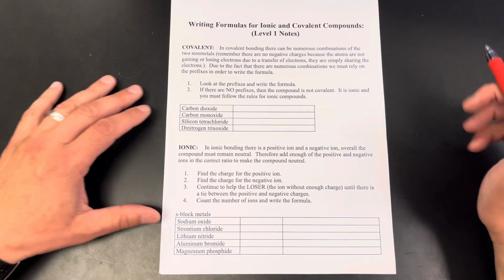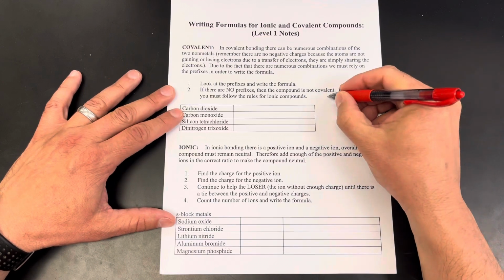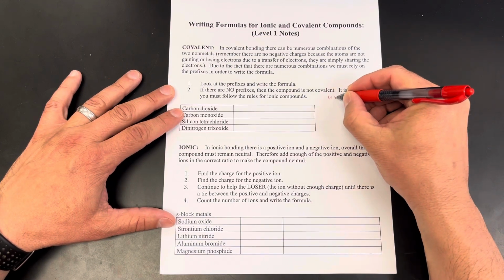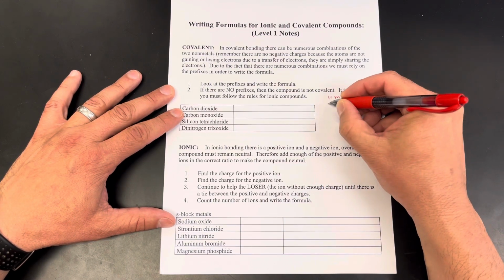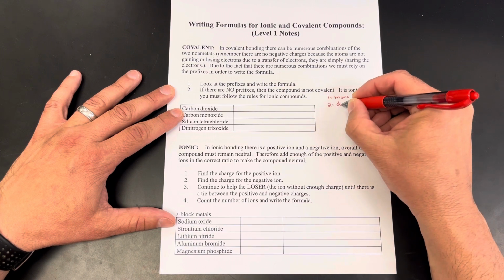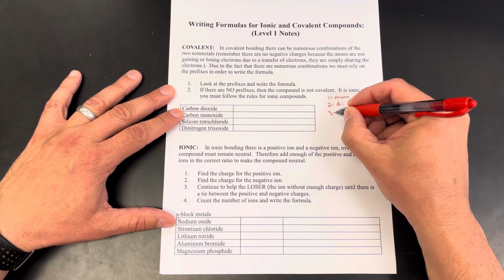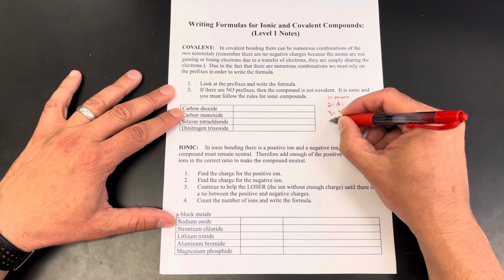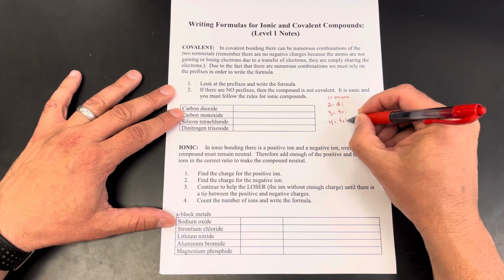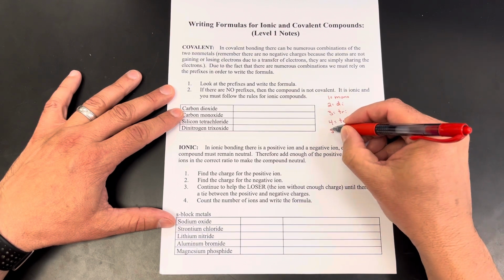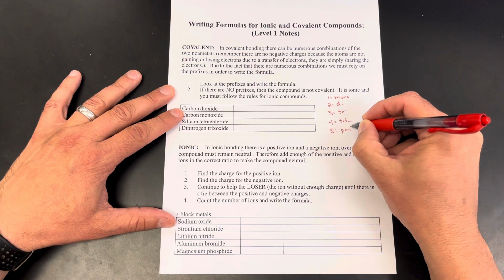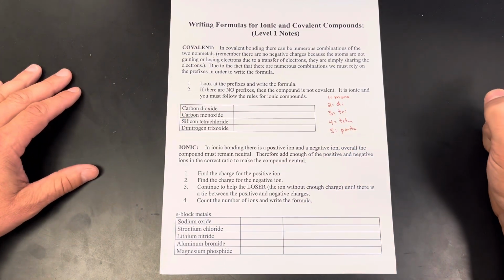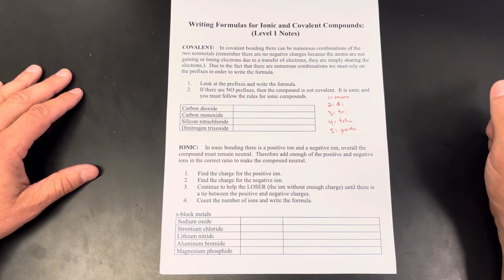You might want to write this down. We'll put it off here to the side, but the prefix for 1 is going to be mono. The prefix for 2 is going to be di. The prefix for 3 is tri. The prefix for 4 is tetra. And the prefix for 5 is going to be penta. That's as far as we're going to go in this class.